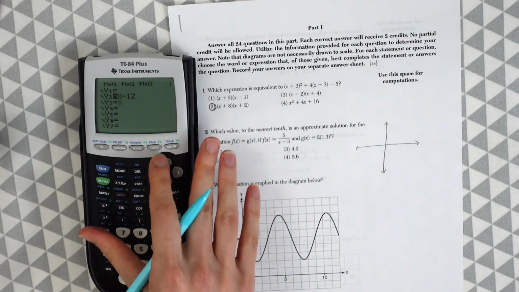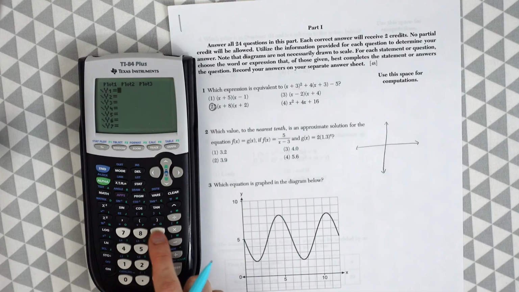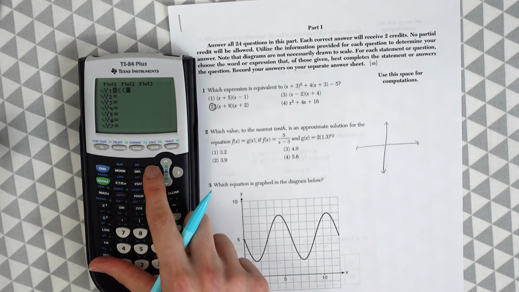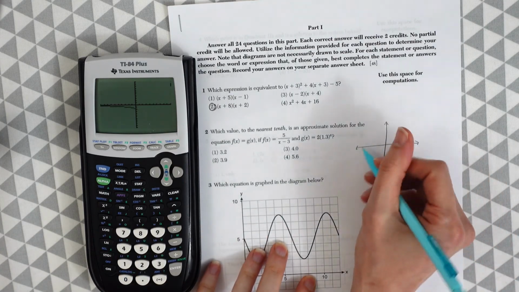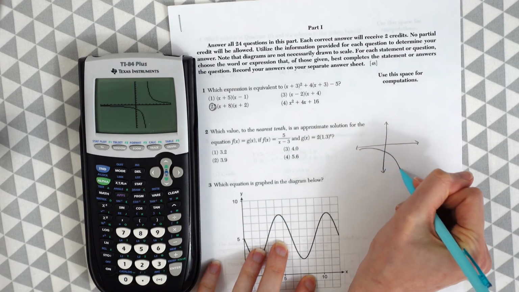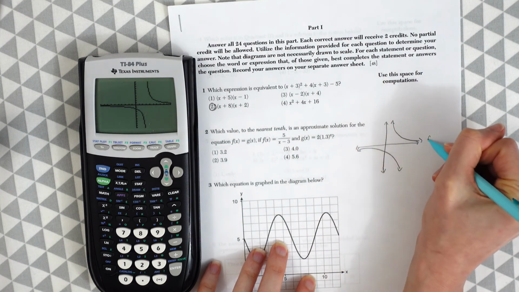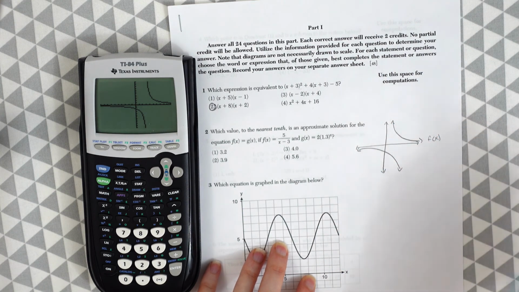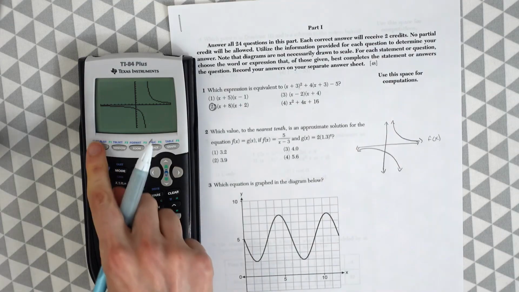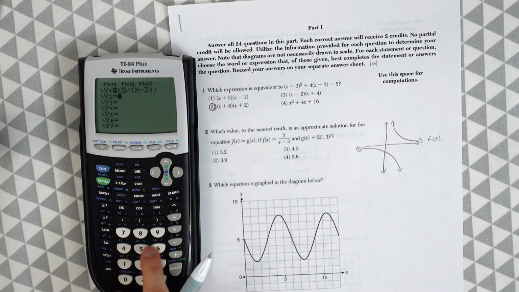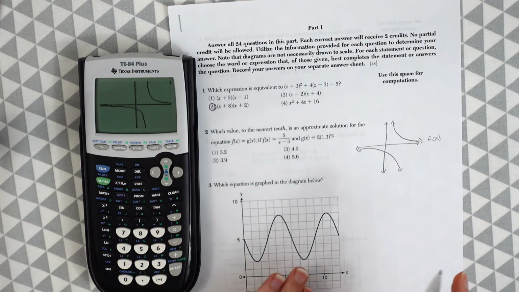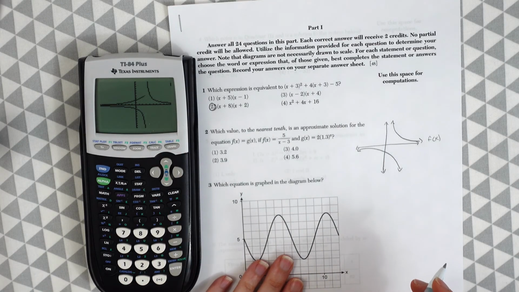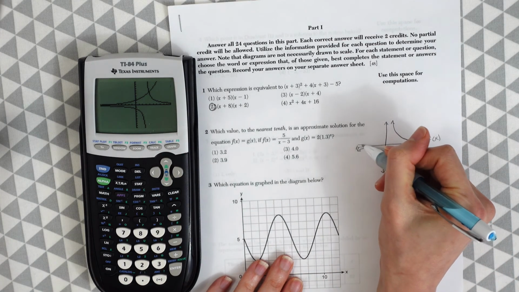I'm going to graph these one by one. So first let's plug in f(x) equals 5 divided by x − 3. And you'll see that we get something like this. And this is f(x). Now let's graph g(x), 2 times 1.3 raised to the x. And you'll see we get something like this.